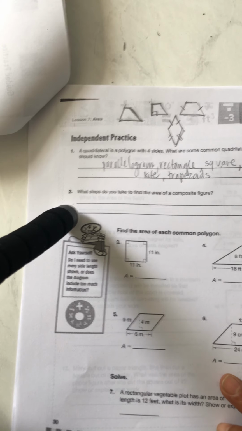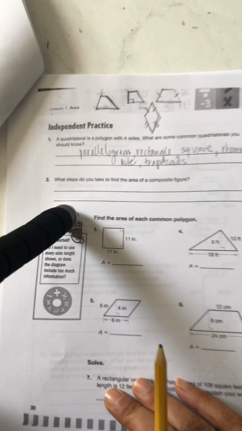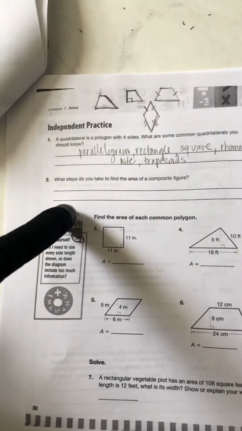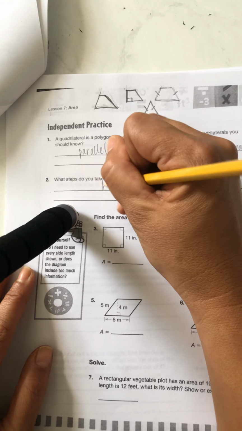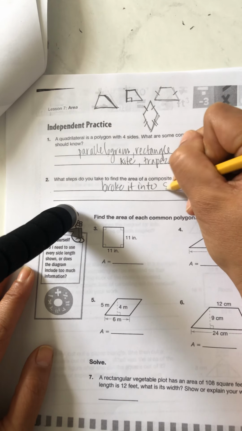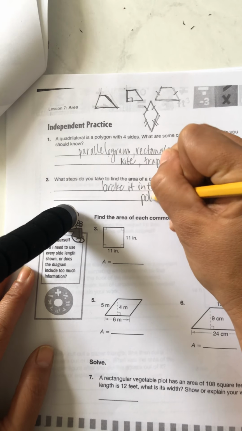What steps do you take to find the area of a composite figure? A composite figure is what we just did, where we broke it up into 2 pieces. So this would be considered a composite figure. So what did we do to find the area? We broke it into smaller common polygons.